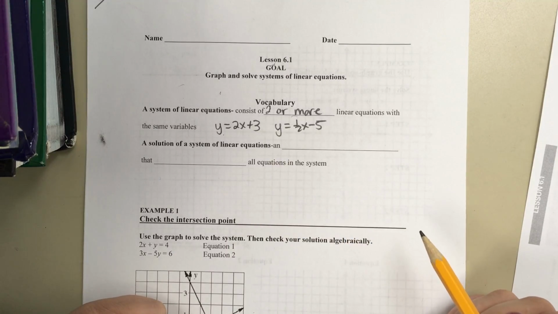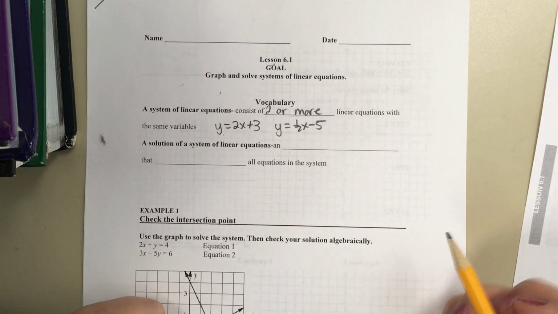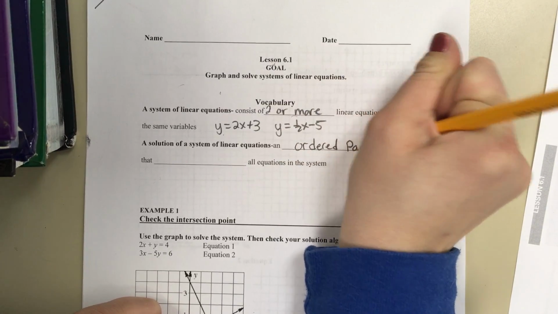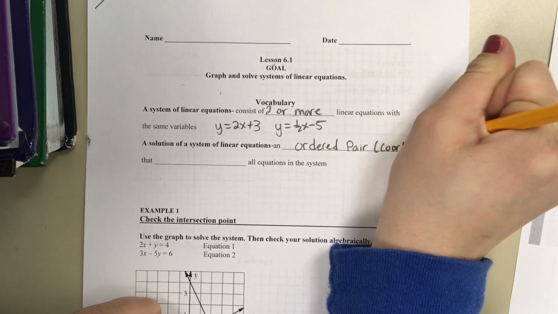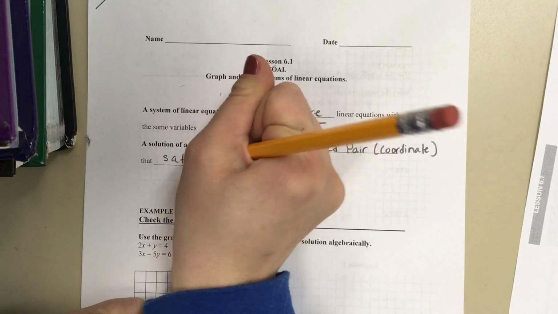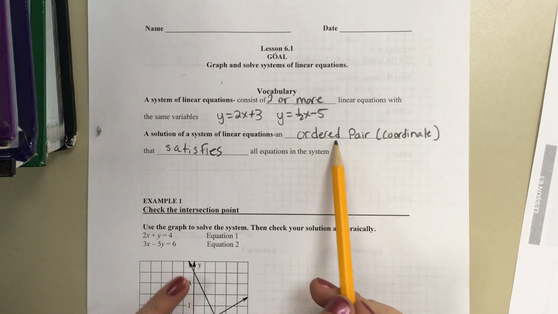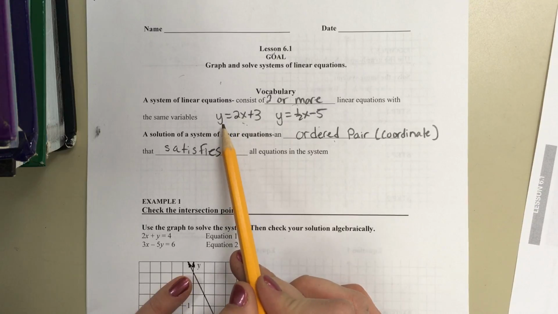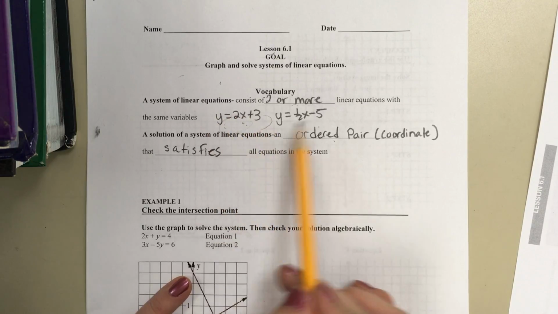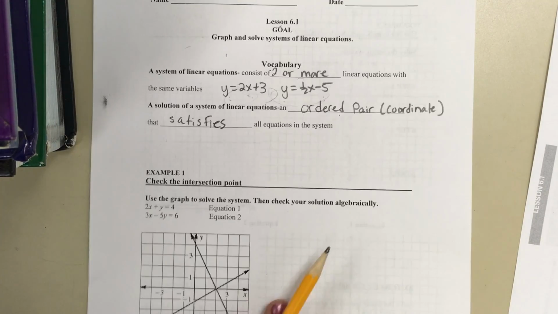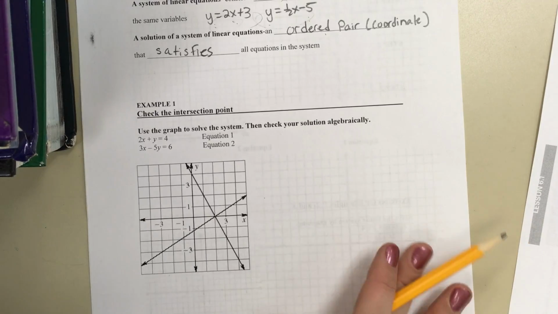A solution to a system of linear equations is an ordered pair or a coordinate that satisfies all of the equations in the system. So whatever ordered pair we find has to work for both equations. Has to be able to be plugged into x and y and work for this equation, and x and y over here and work for this equation. So let's go ahead and get started with example 1.